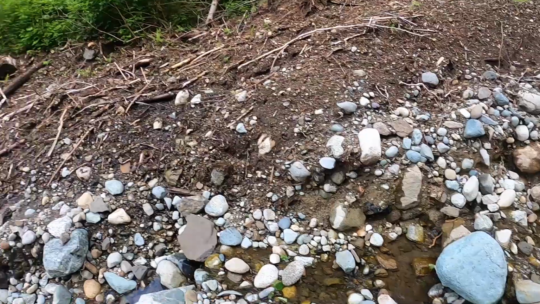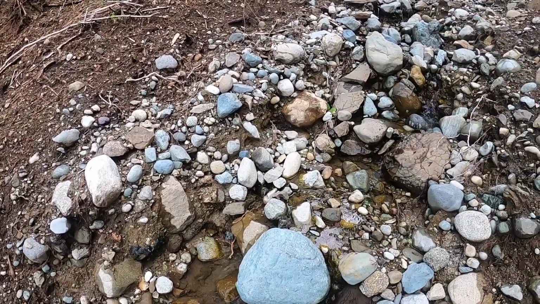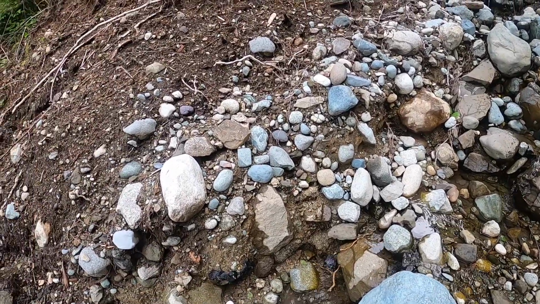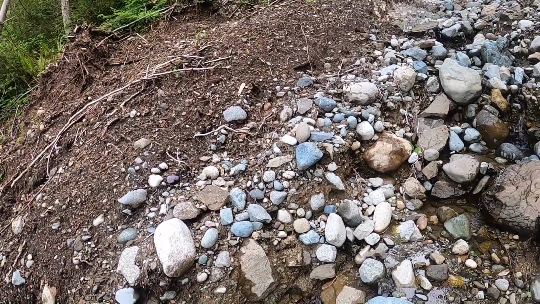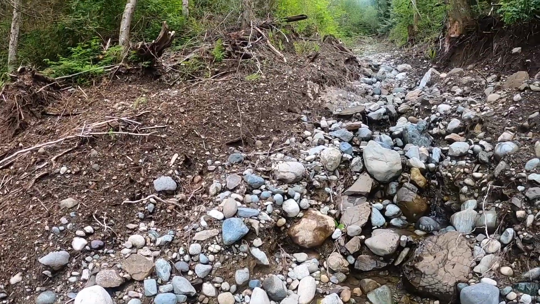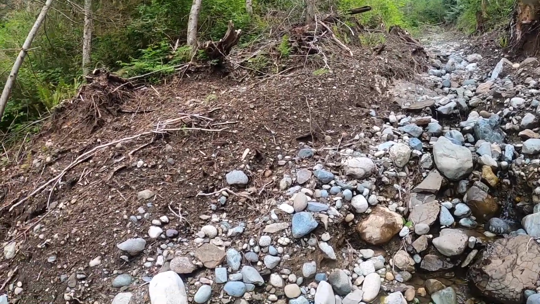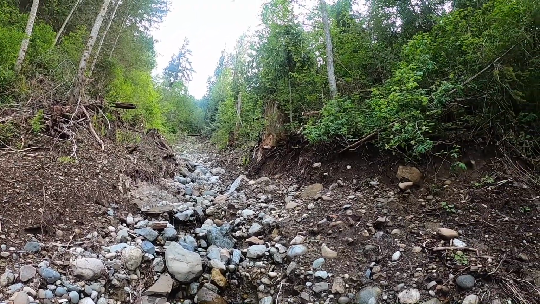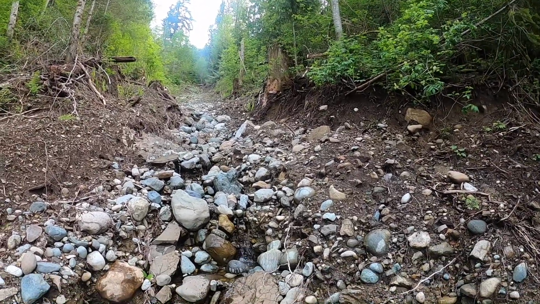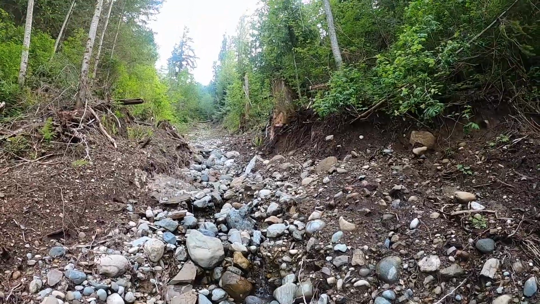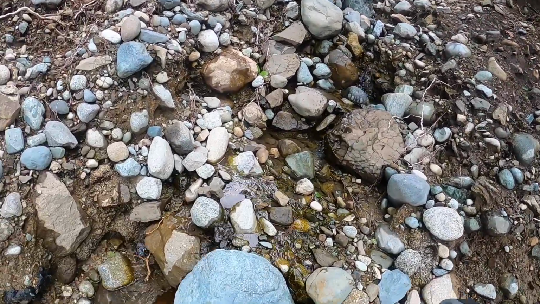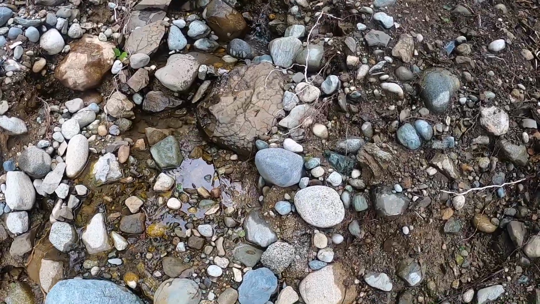You can also see here more compacted glacial till, now with cobbles on top. Again, here we've probably got a mix of material that was already in place, but then some that alluviated, that came down from the top of the slide that's here now.